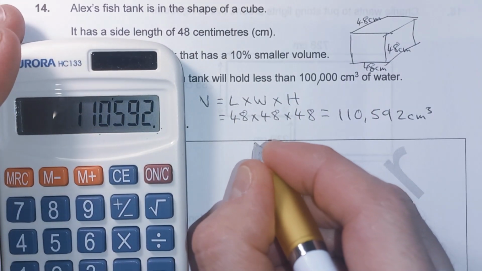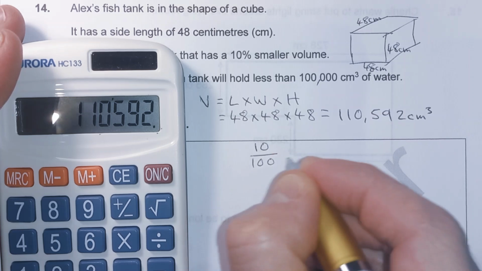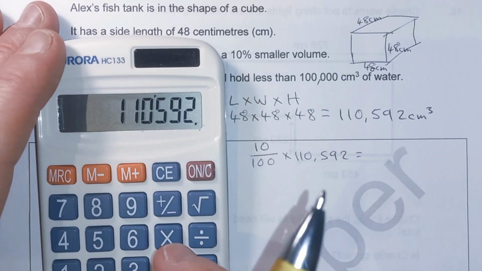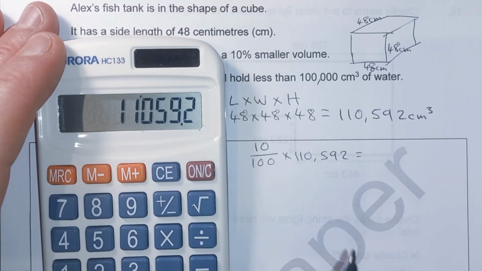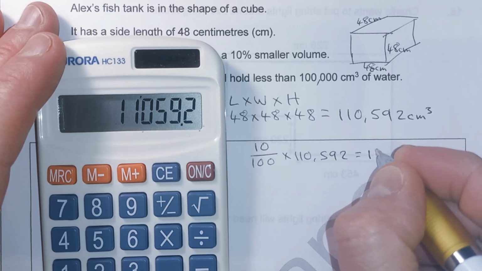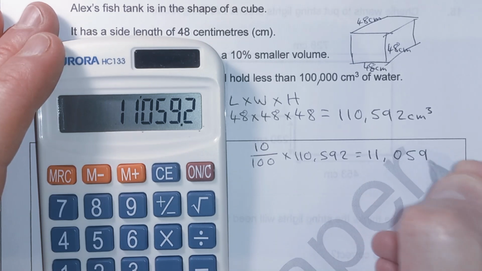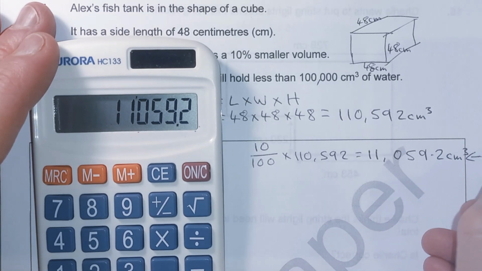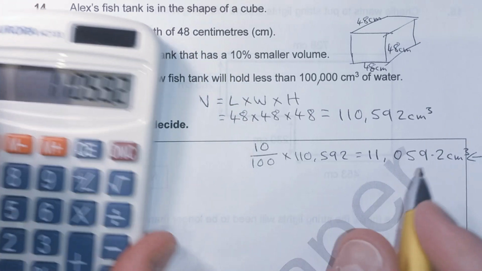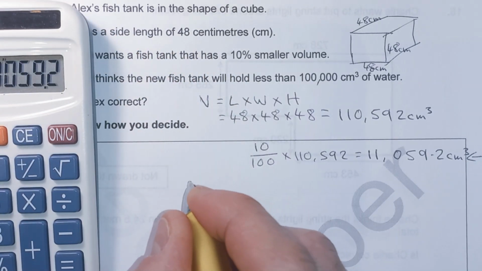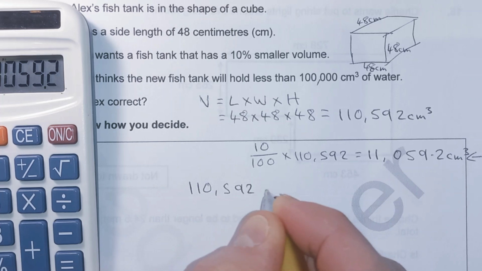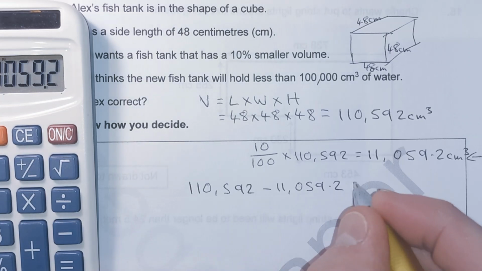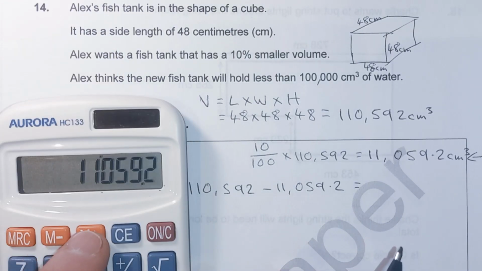Right. We want one that's got 10% smaller volume. So what we can do is work out 10% of this. So 10 out of 100 times our answer. So I've already got this in here. So we can multiply it by 10, divide it by 100. So 10% would be 11,059.2 centimetres cubed. Right, this is our 10%. If we want it 10% smaller, that means we need to take that off. So we want 110,592 minus 11,059.2.